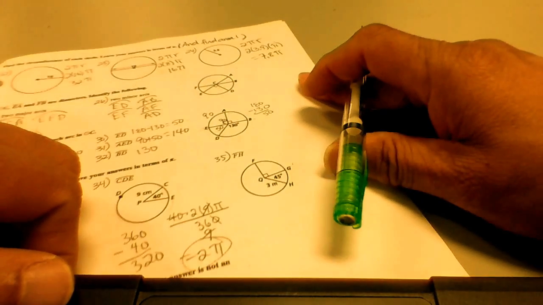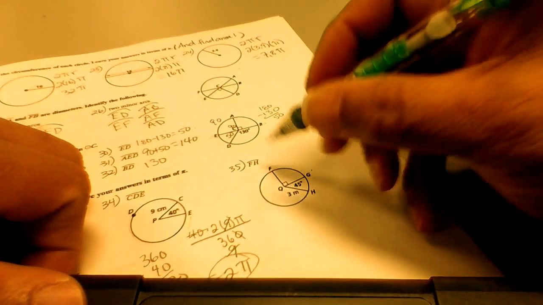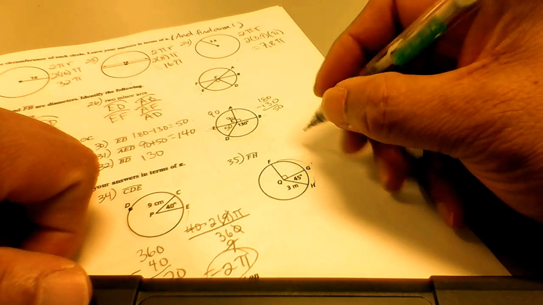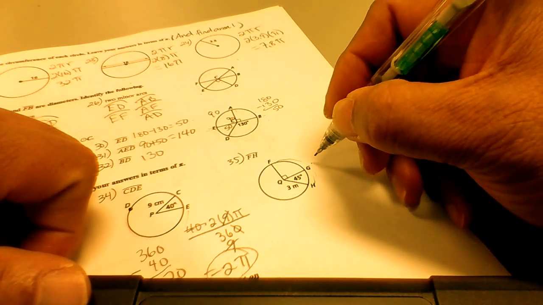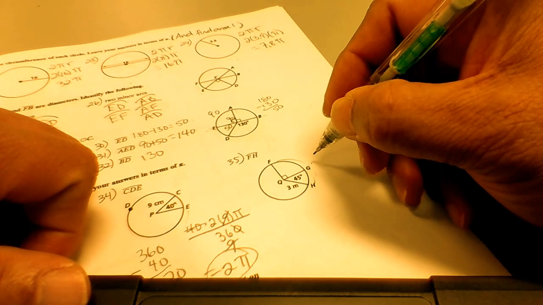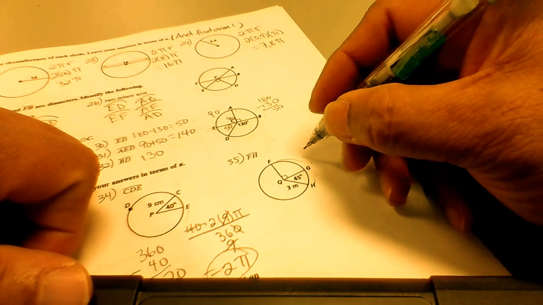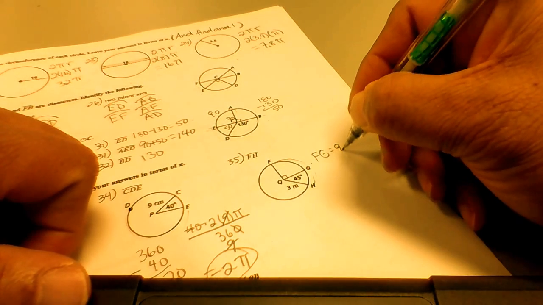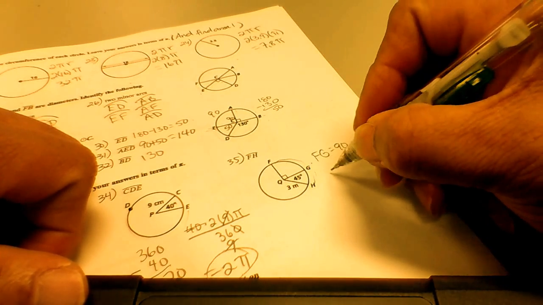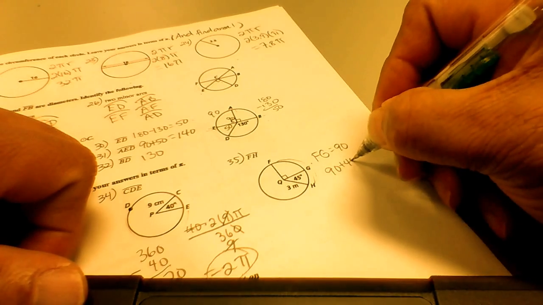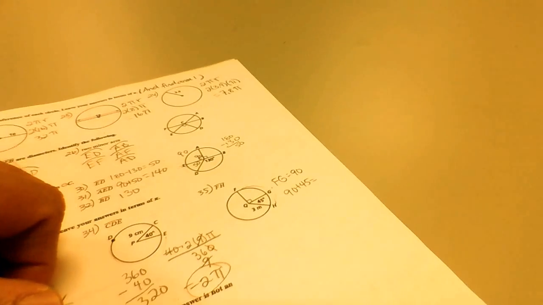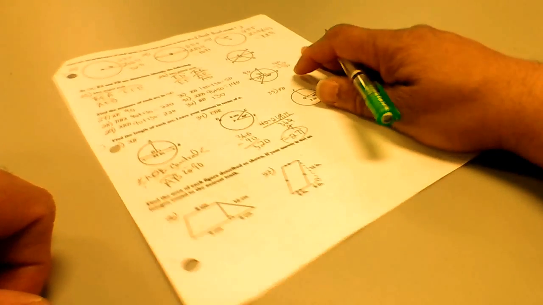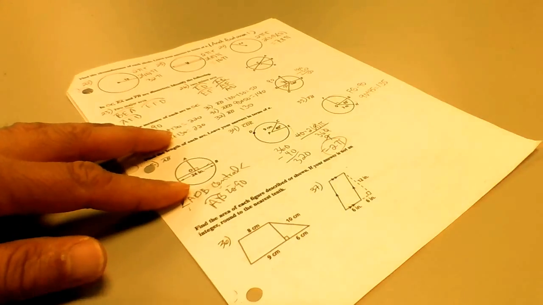All right. And FH from here all the way to here. So FG is equal to 90. So I have 90 plus 45, which is equal to 135. All right. And then the last one's down here.